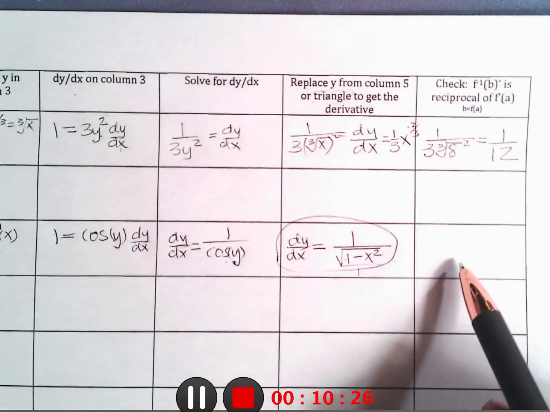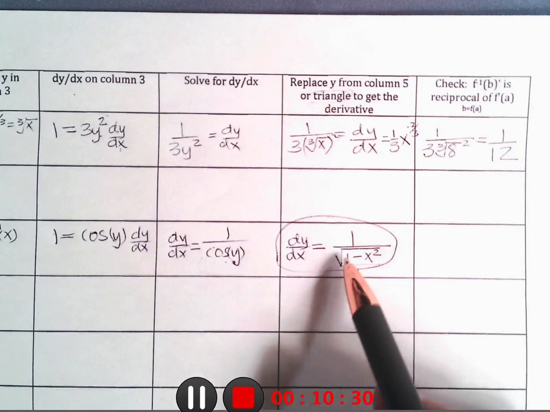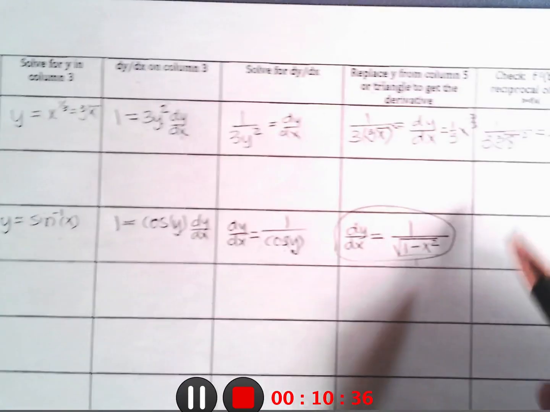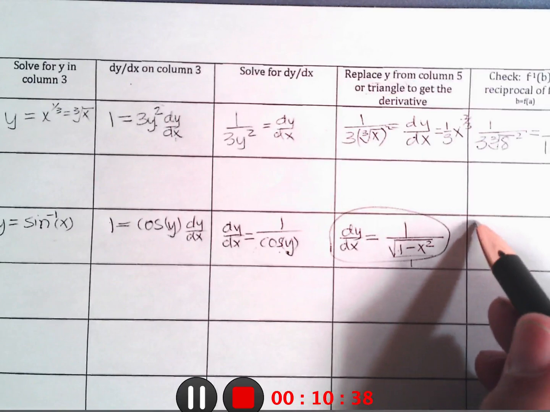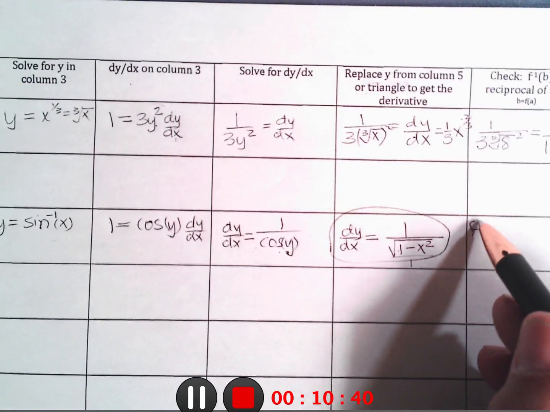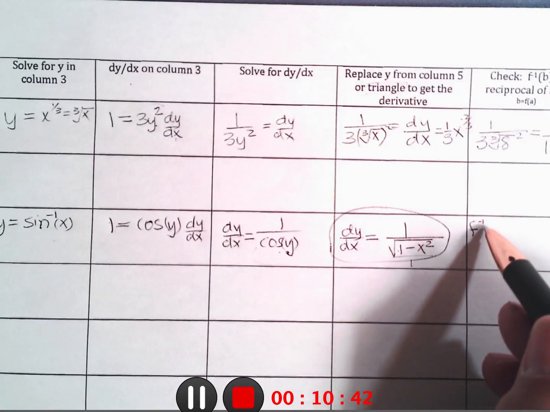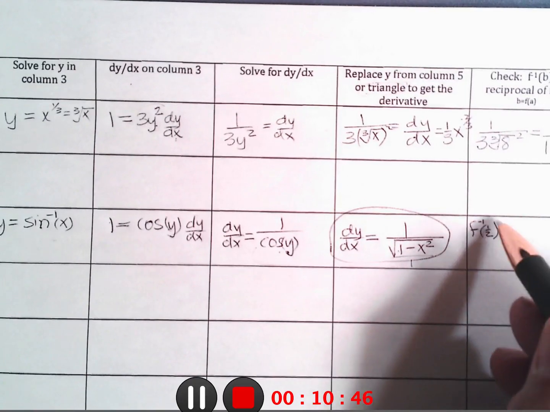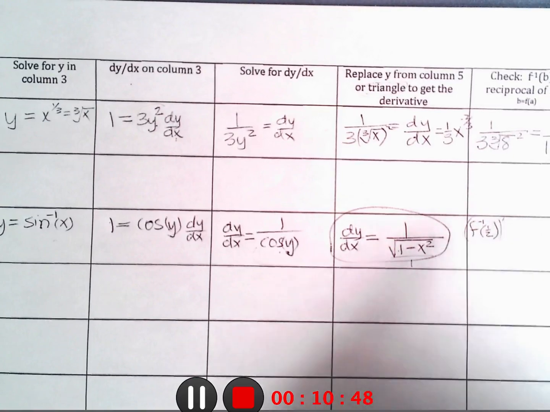So here we should get the reciprocal of square root of 3 over 2 by putting in 1/2 for the x's. So we're going to get the f inverse of 1/2 slope.